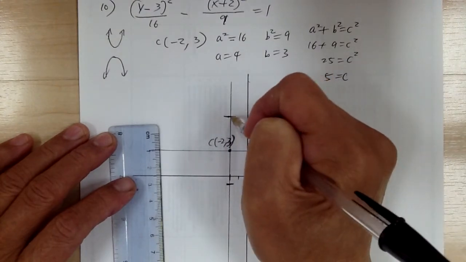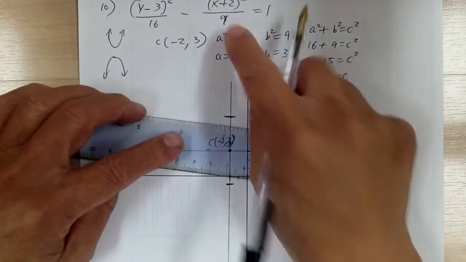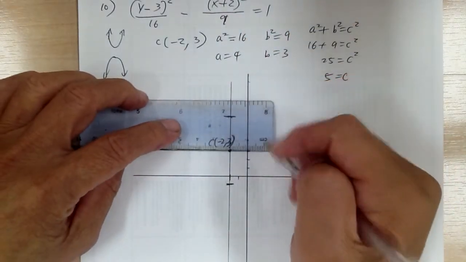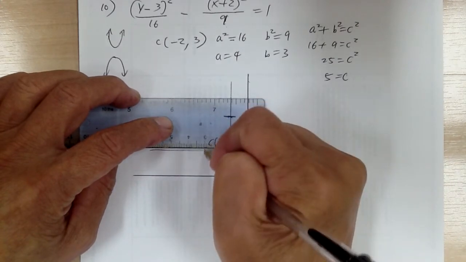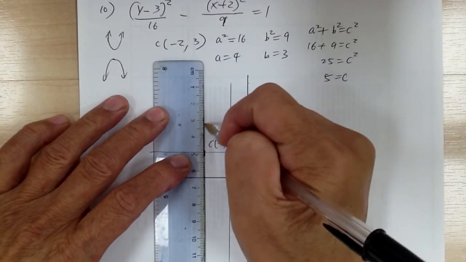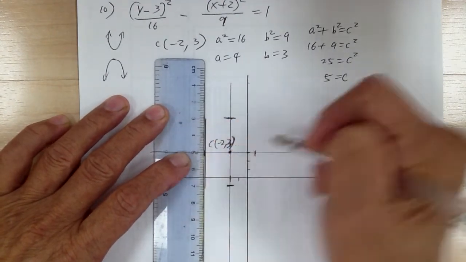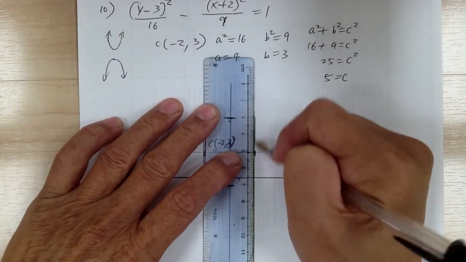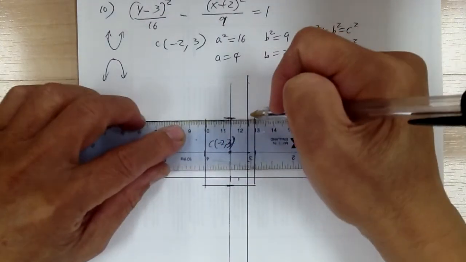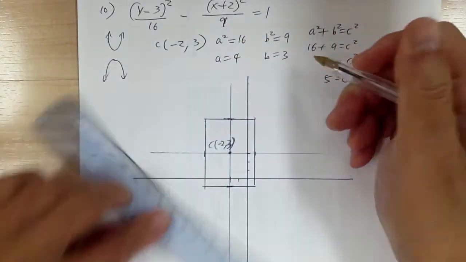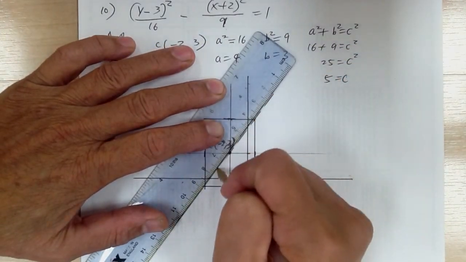Okay. So go up 4, go down 4, and you have to go 3 in the x direction. Okay, remember to take the square root, right? So 3 in the x direction. Okay, so this would be your box. So after you get your box, go ahead and get your asymptotes.